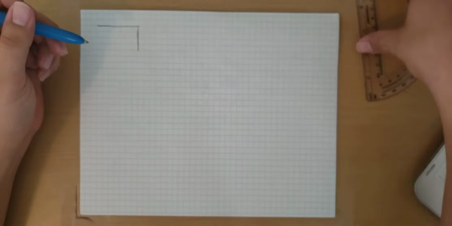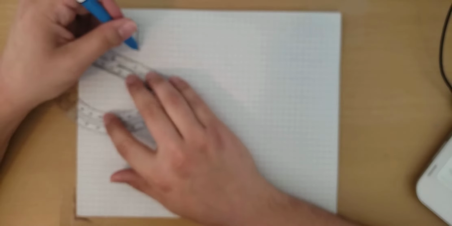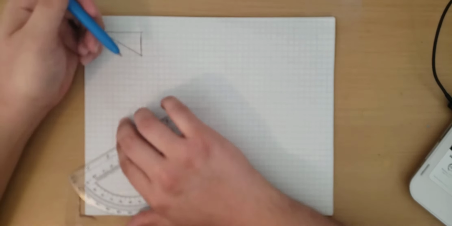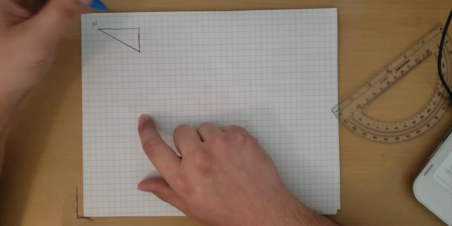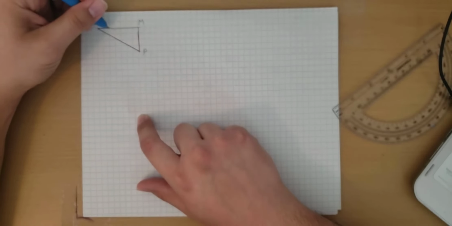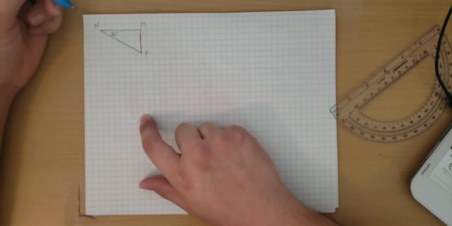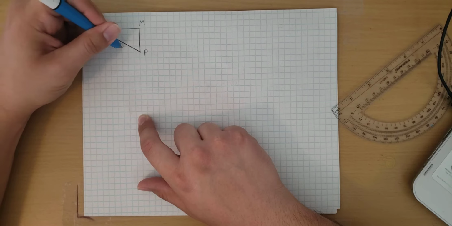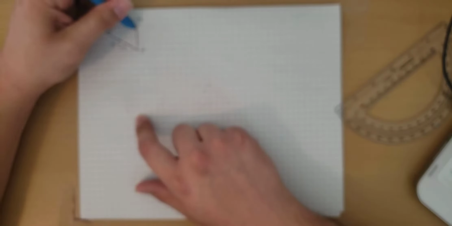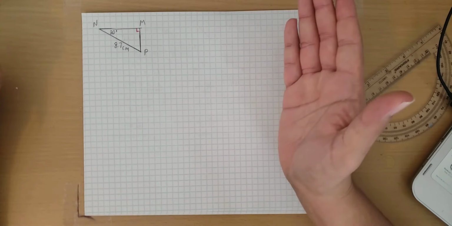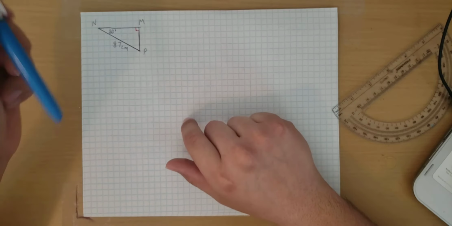triangle NMP where angle N is 20 degrees and NP is 8.7 centimeters. In this case, let's identify what we know and what we don't know.